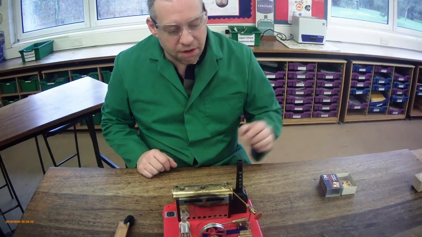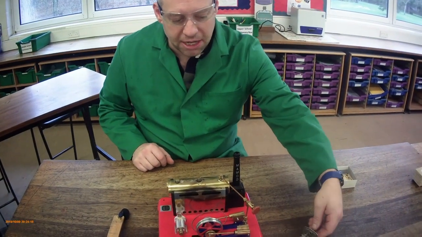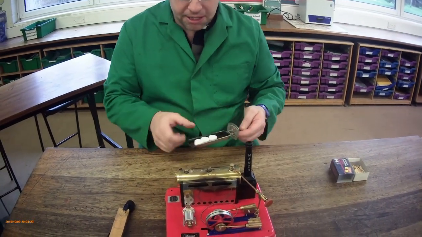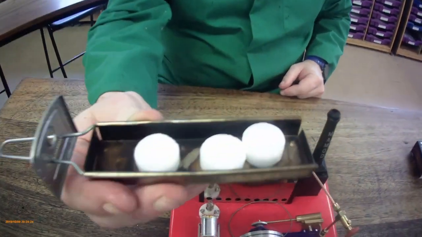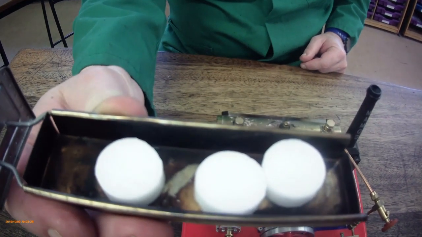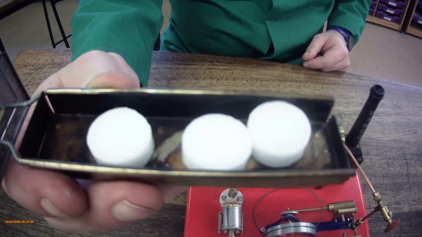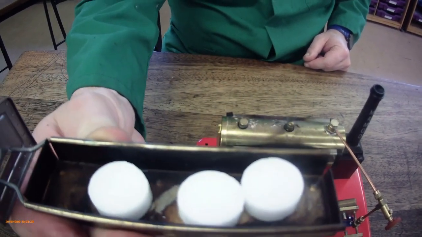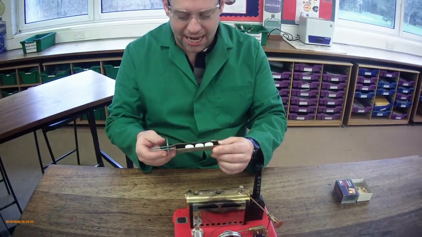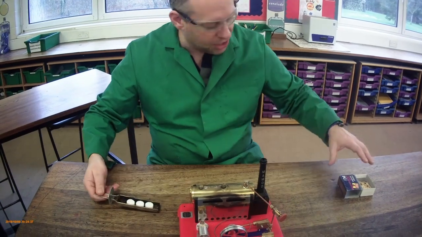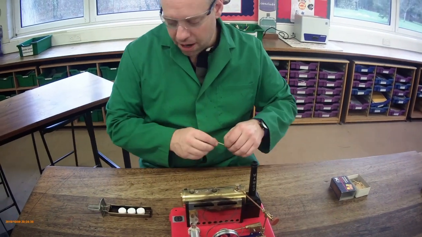So let's light the fuel. And the fuel, here we go, is paraffin blocks, which is a hydrocarbon. There you go. And those hydrocarbons, because it's a fuel, would be a form of chemical energy. Inside there, the energy is locked up within the hydrogen and carbon atoms, so we've got that hydrocarbon being hydrogen and carbon joined together.